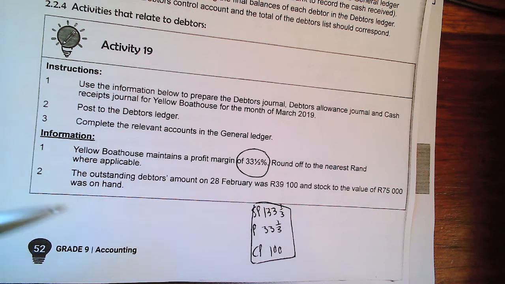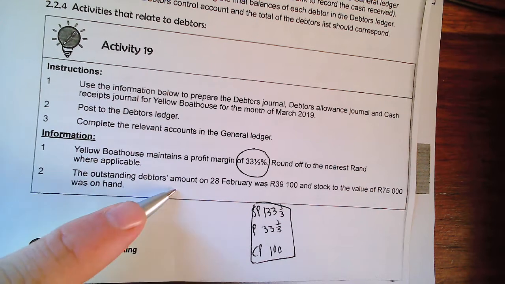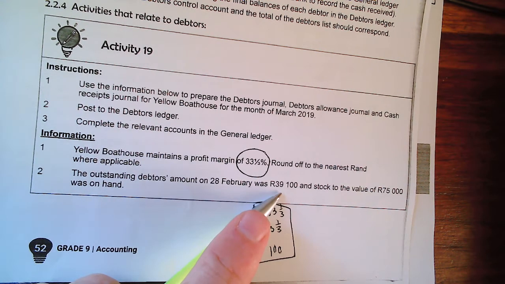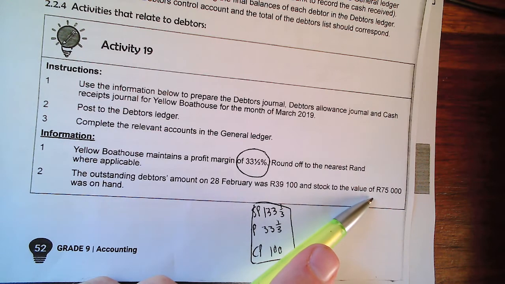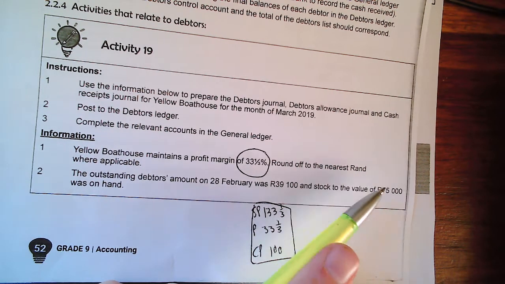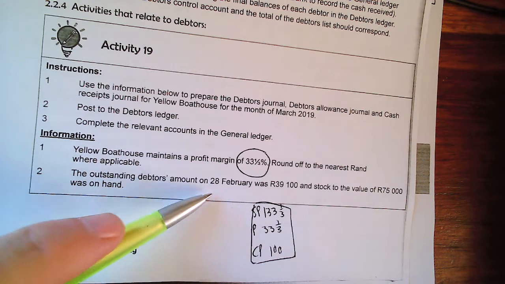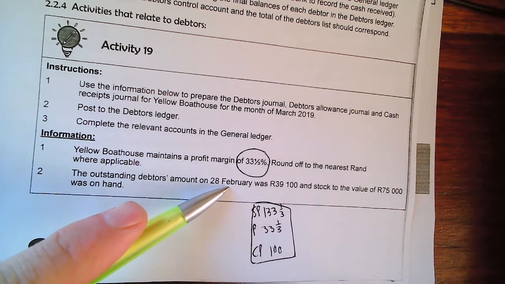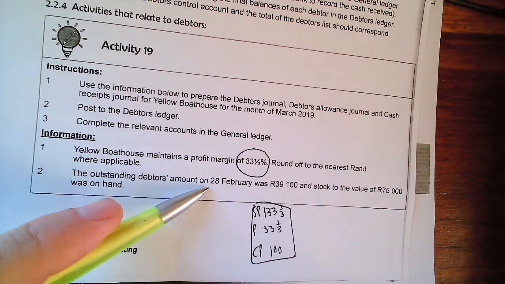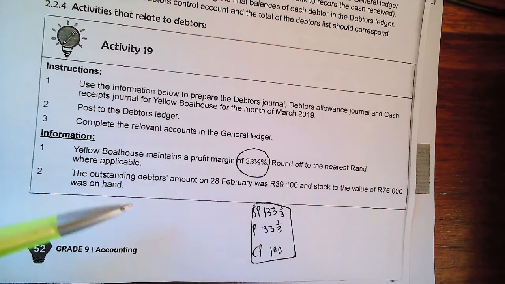They also give you some more information. Outstanding debtors was 39,100, so that's the opening balance of debtors control. The trading stock value is 75,000, which is the opening balance for trading stock. Remember, we're doing the month of March, and they give you the end of last month, which is also the beginning of this month.